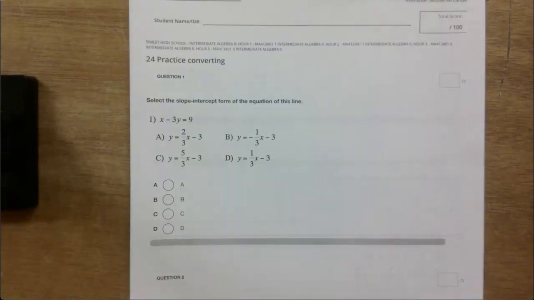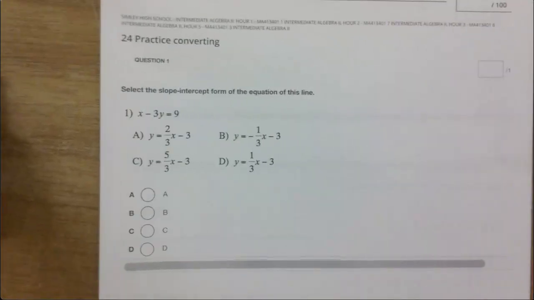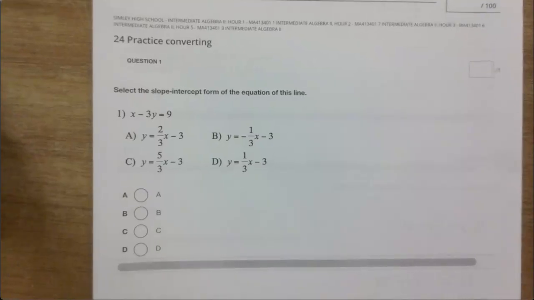Okay, hello everyone. Guys, we're going to look at the 24 here, practice converting.